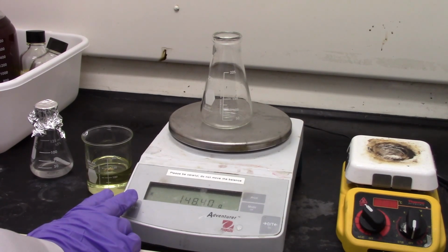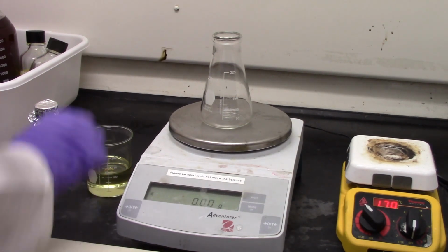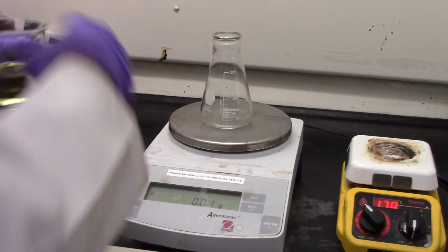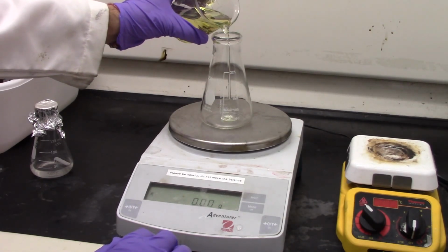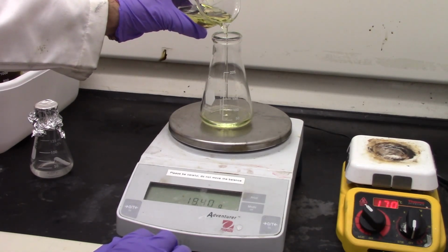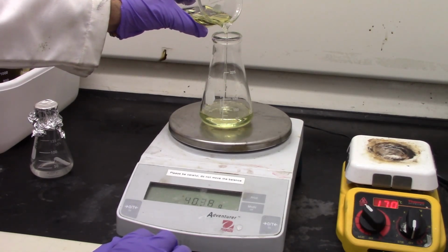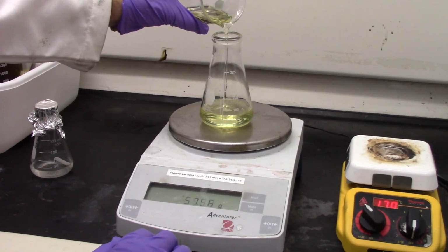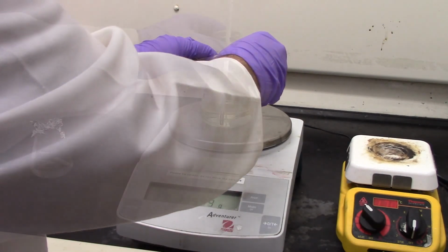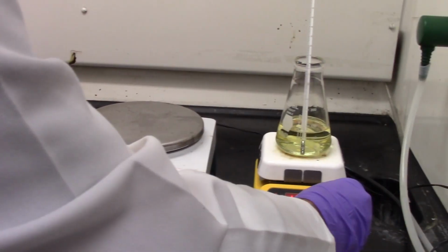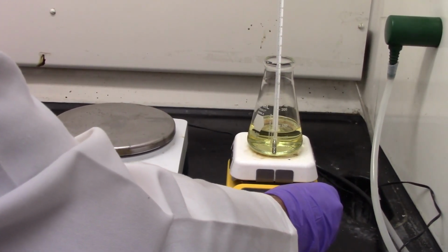Now weigh an empty 250 milliliter Erlenmeyer flask and record the weight in your data table. Into this same flask, weigh out about 100 grams of vegetable oil to be converted to biodiesel, and record the exact weight in the data table. Add a stir bar, put on a hot plate, and start to heat the oil to around 60 degrees Celsius.